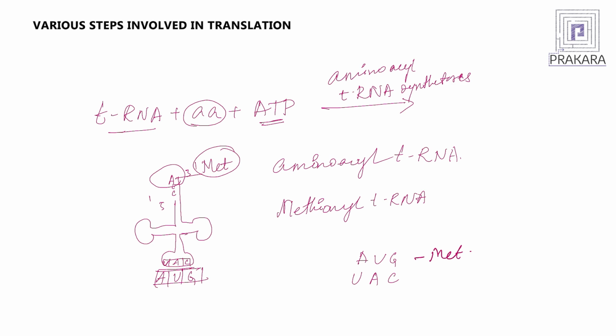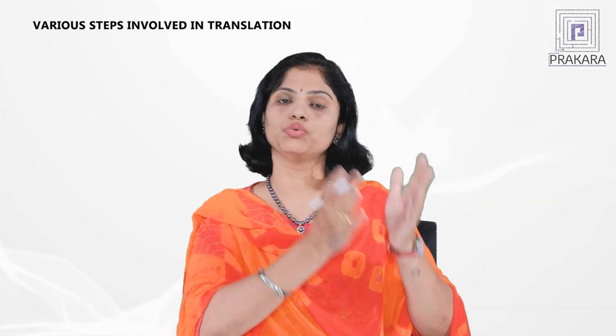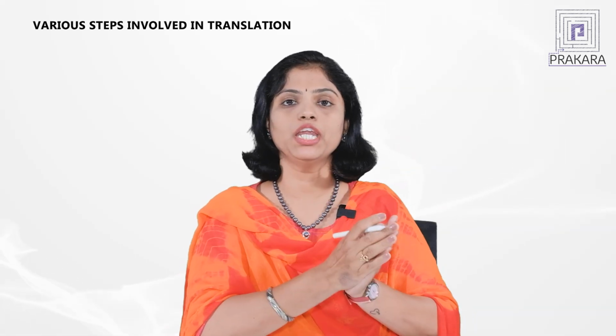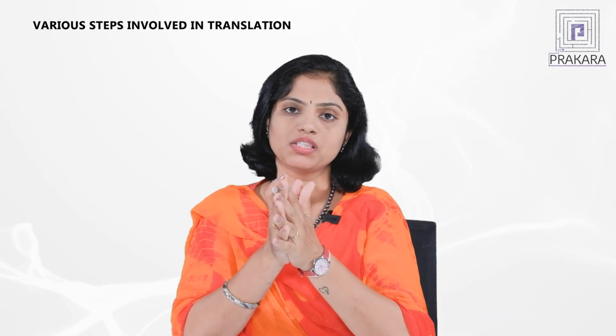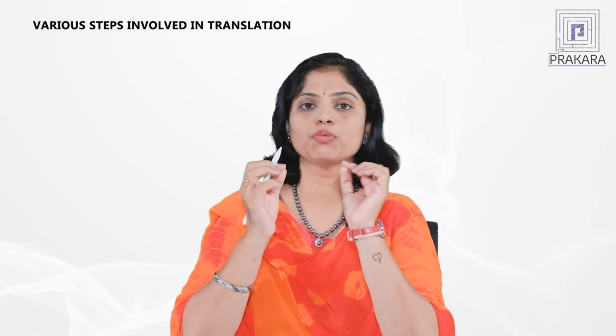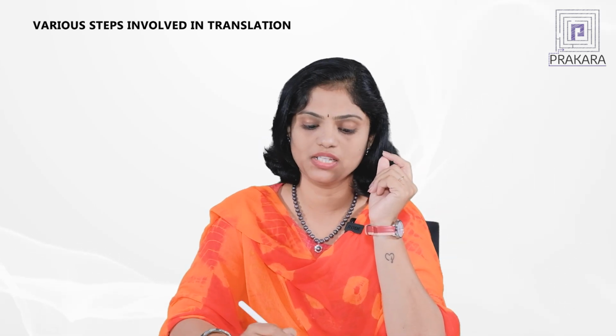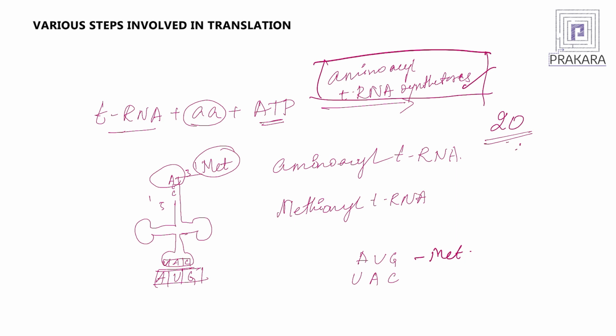So, like this, all the 20 standard amino acids which are coded by specific codons will be bound to their tRNAs, and they will be ready to be brought to the site of protein synthesis when the process begins. So, the first step before the protein synthesis can begin is amino acylation of tRNAs, or charging of tRNAs, which is carried out by the enzymes amino acyl tRNA synthetases.